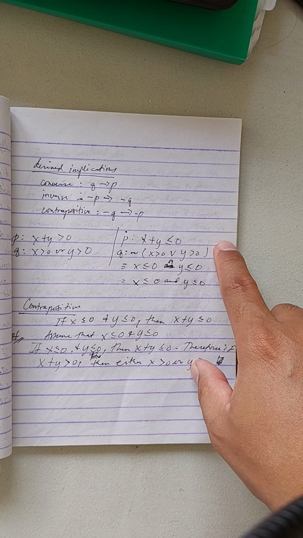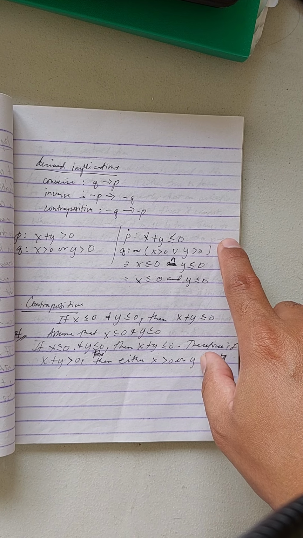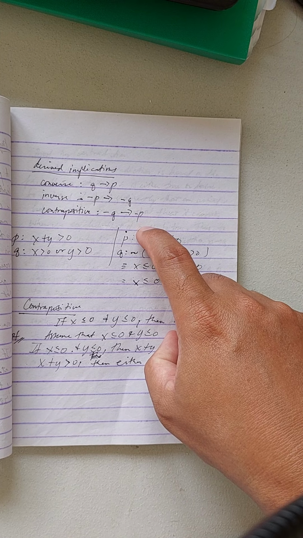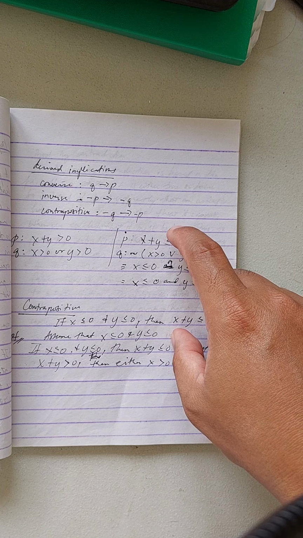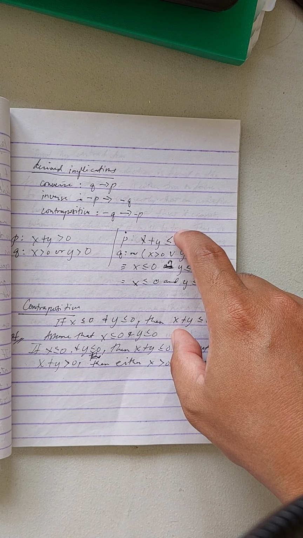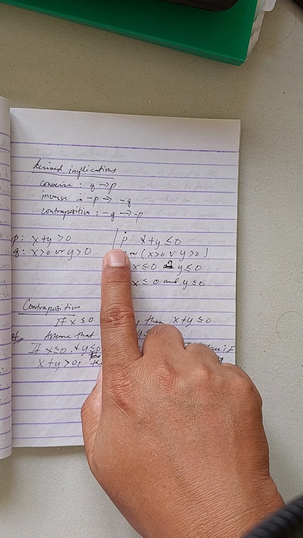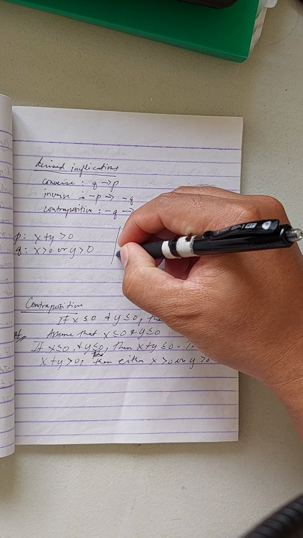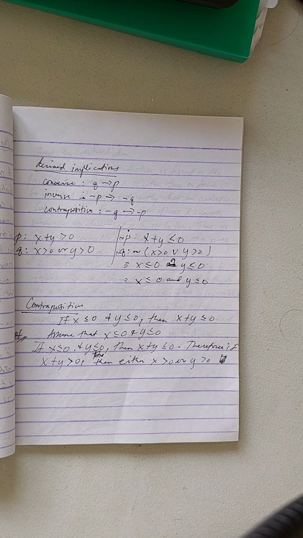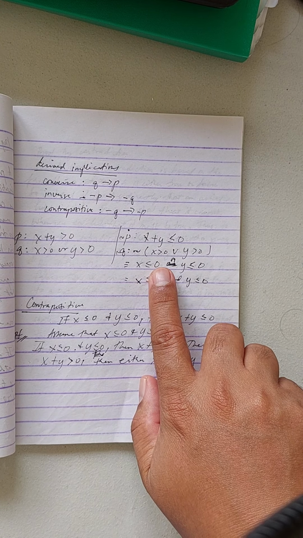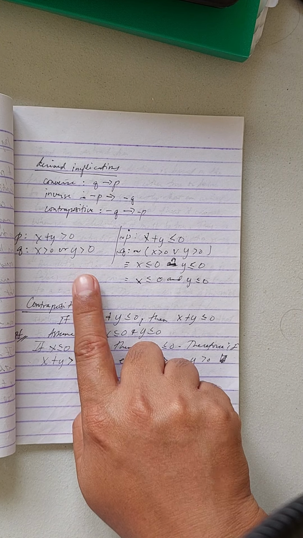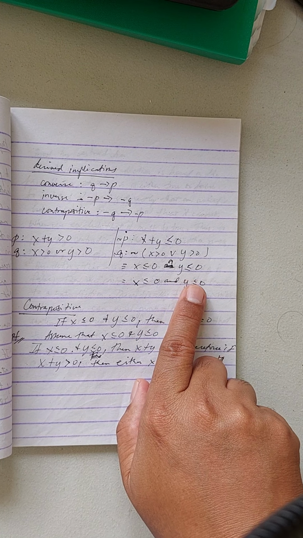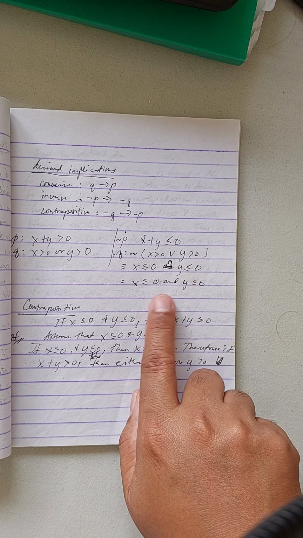So, what is the contrapositive of that? So, the negation of P would be what? x plus y less than or equal to 0. Okay? It is a negation, class, okay? Negation. So, what is the negation for this one? So, x is either less than 0 or y is less than or equal to 0. Okay, so that is fine.